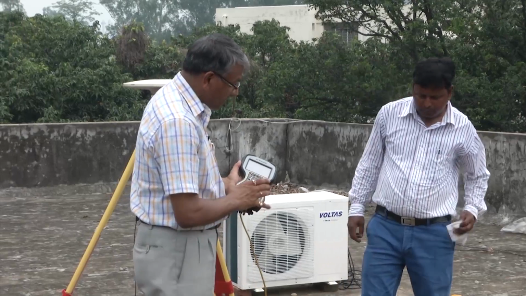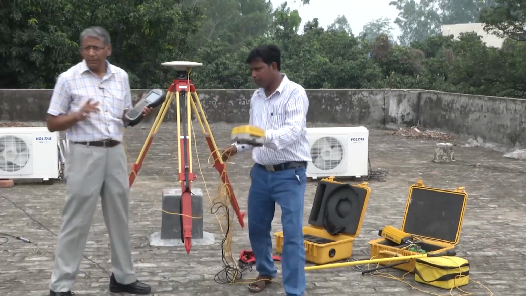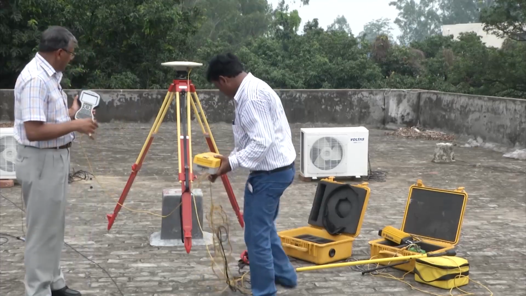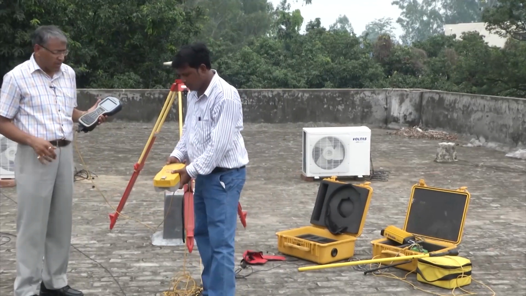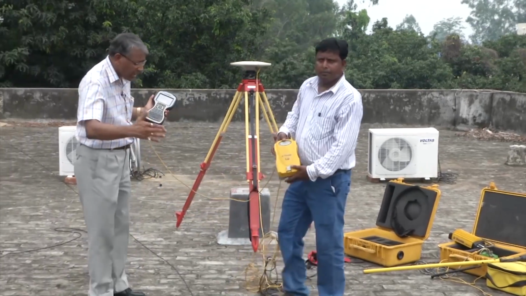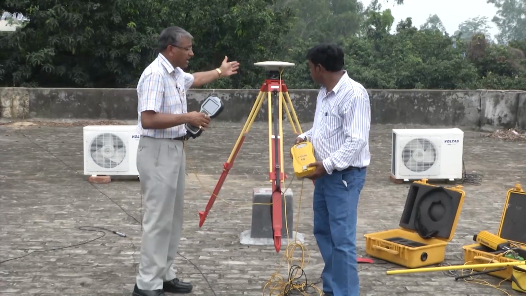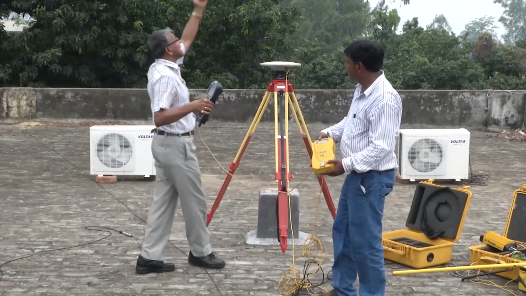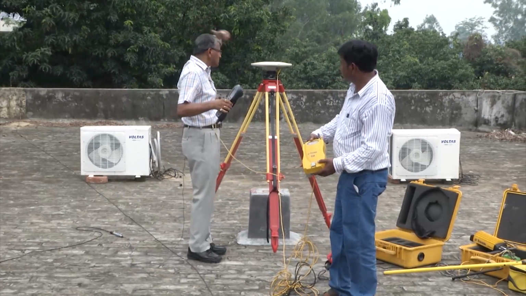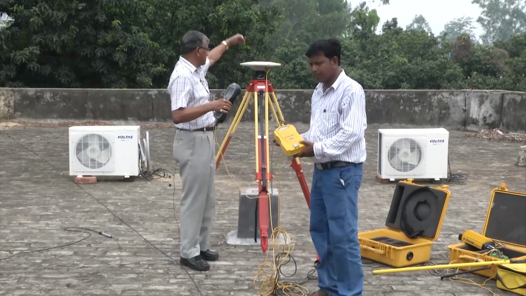Now we can start. One thing we should note is that after connection is over, we should stay as far away as possible from the antenna, because otherwise the GPS signal can reflect from our head, which may cause multipath.